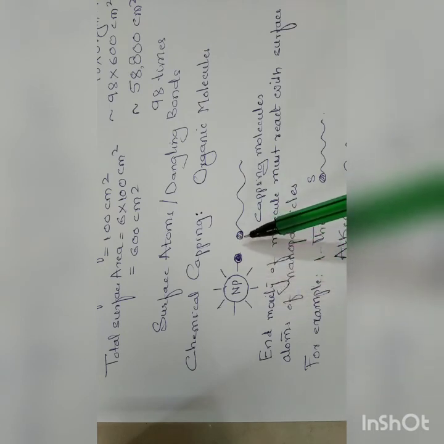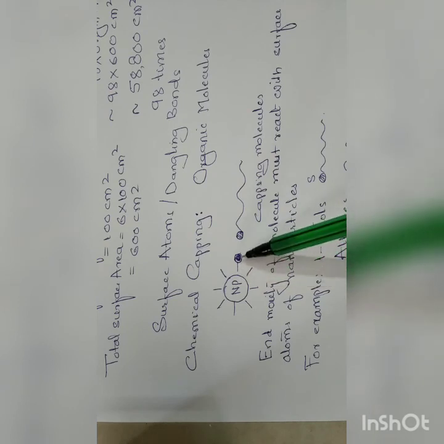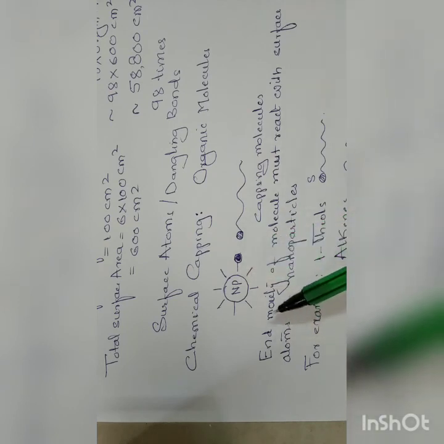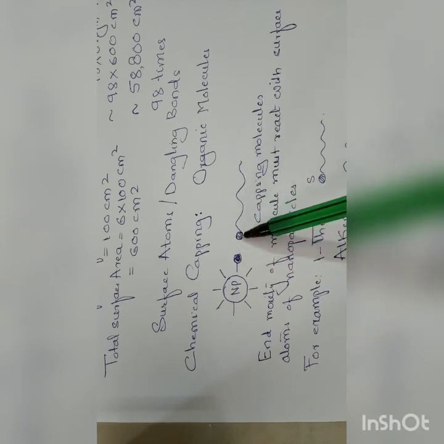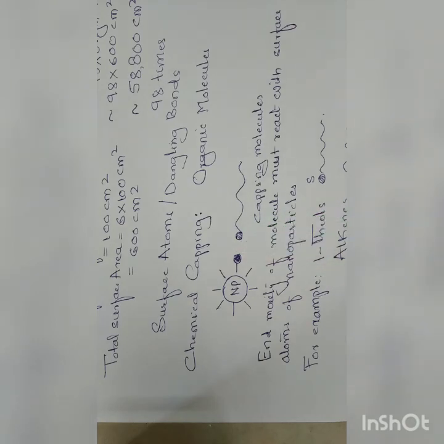If we choose organic molecules for a given nanoparticle such that the two end atoms, the surface atom of the nanoparticle and the end atom of the organic molecule, can easily bind so that a good chemical bonding can be created, then you can attach organic molecules on the surface of the nanoparticle, and this process is called capping.